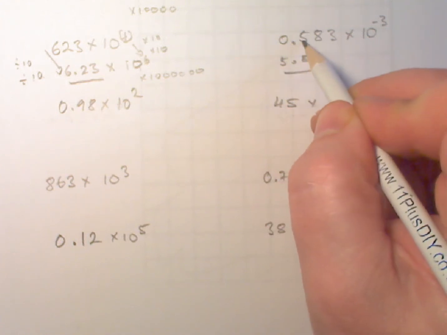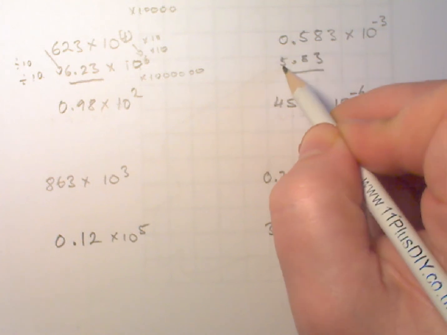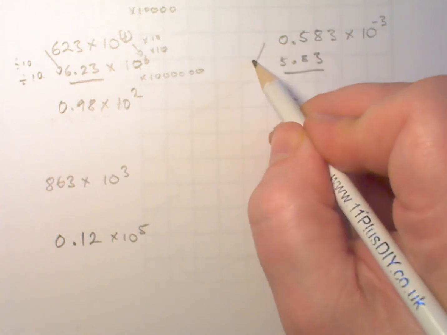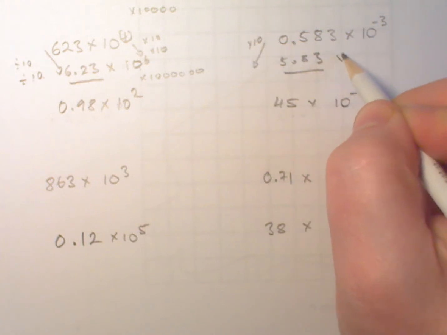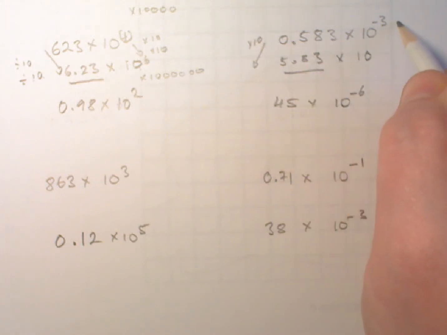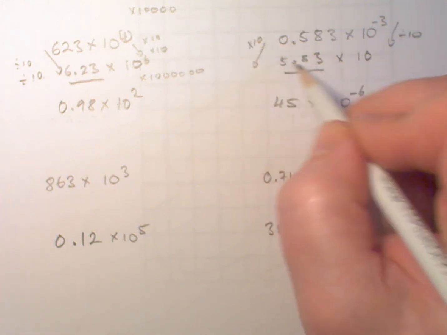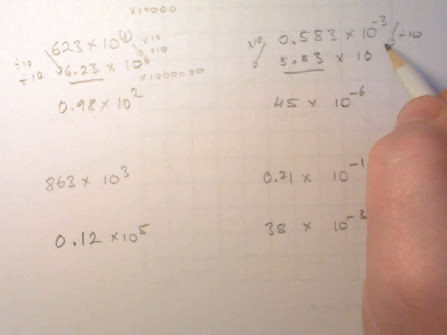That bit's kind of easy, but I need to do a little bit of thinking. That was 0.5 in the tenths column, and now 5 is in the units column. Actually, what I've done is times by 10. And so to compensate, I'm going to need to make this 10 times smaller. I made this one 10 times bigger, so I need to make this one 10 times smaller. So instead of 10 to the minus 3, I'm going to put 10 to the minus 4.